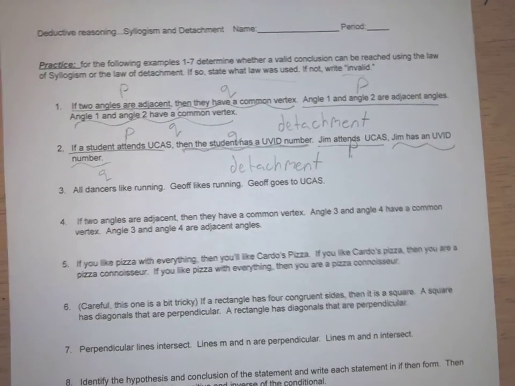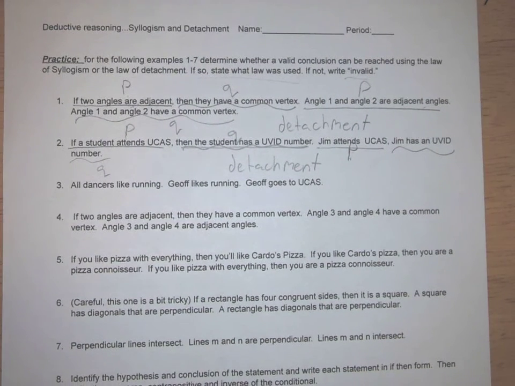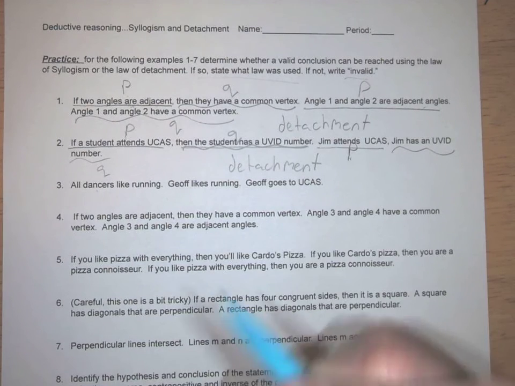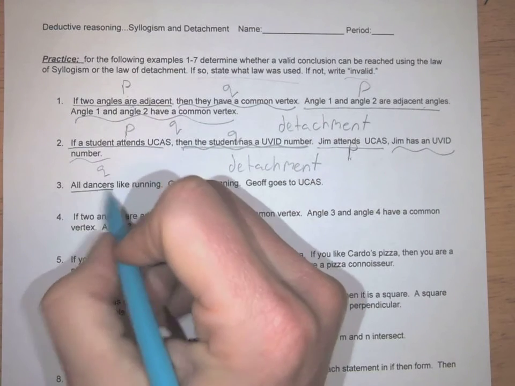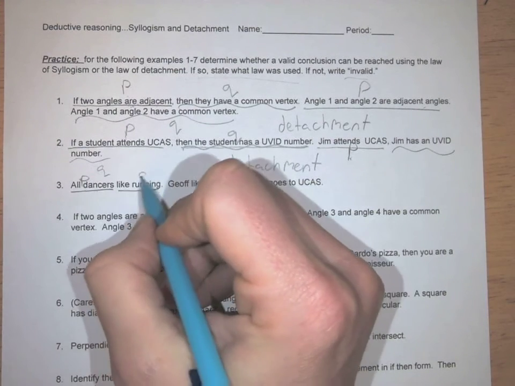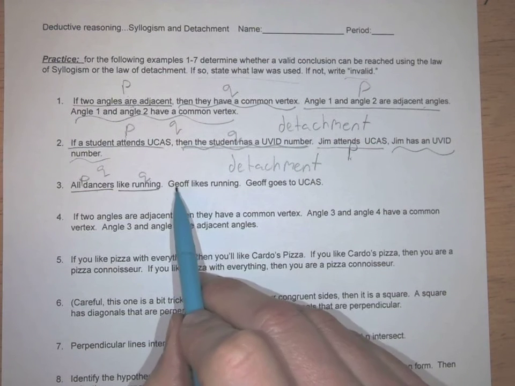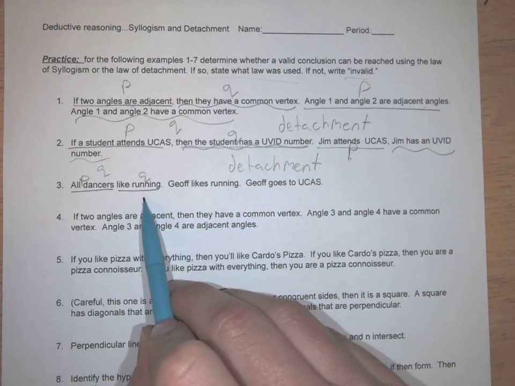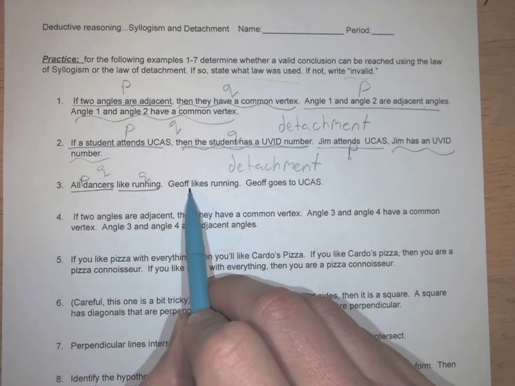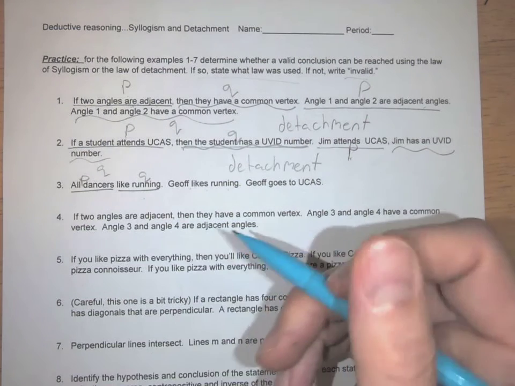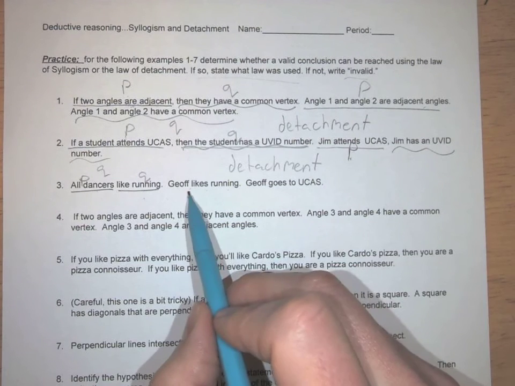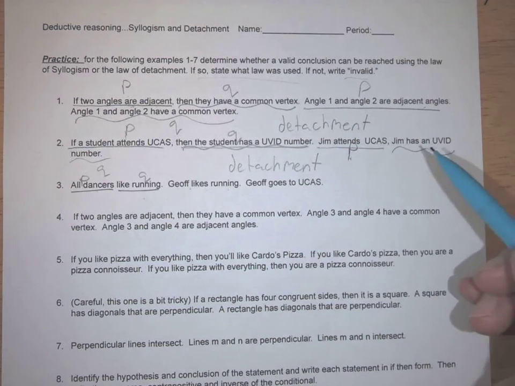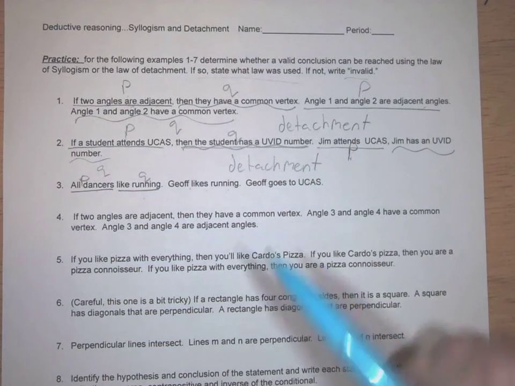Okay, next one, all dancers like running. So we have to kind of turn this into an if-then, right? So if dancer, then like running. If the person we're talking about is a dancer, then they have to like running. And then what we see is Jeff likes running. Well, what is somebody liking running? That's a Q, right? So this is a specific example of Q. That doesn't really match our detachment pattern, right? If it was detachment, we would see Jeff is a dancer. And then it would say, therefore, Jeff likes running. So this is not detachment, right?